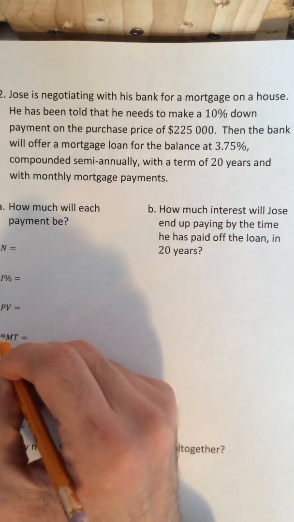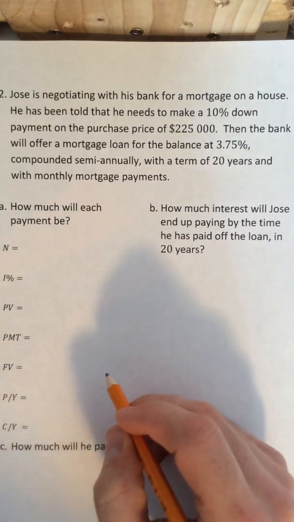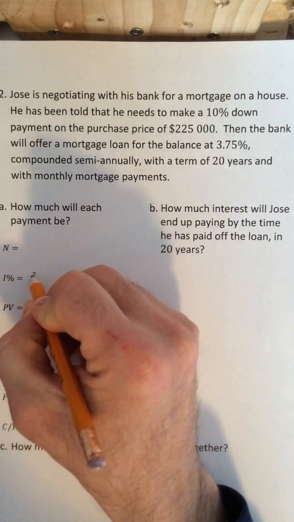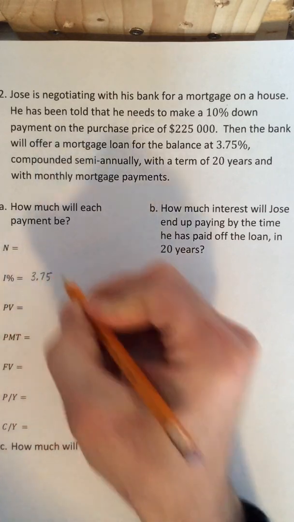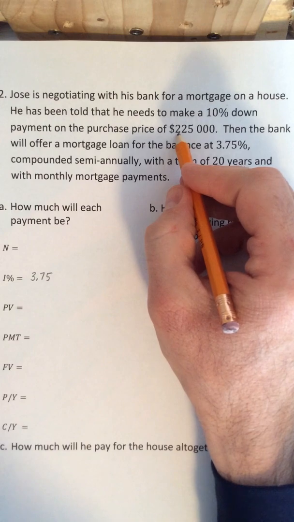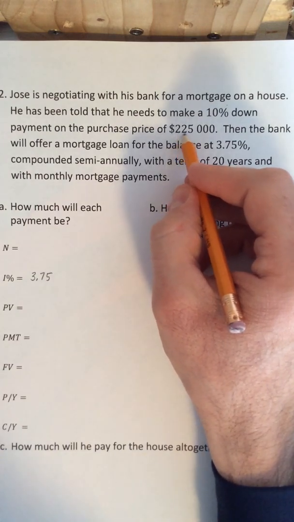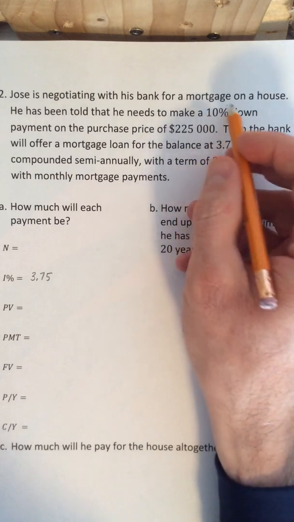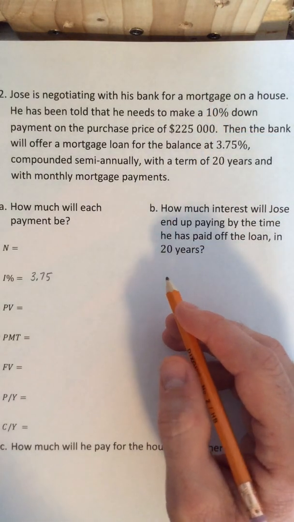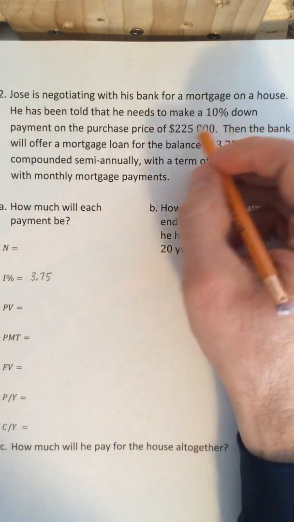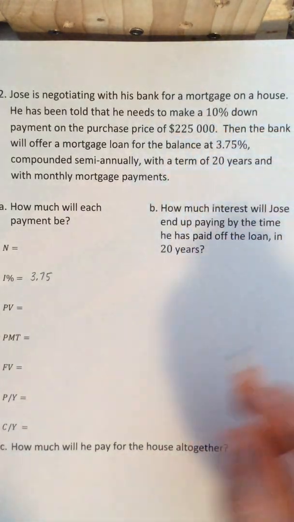So we're looking for this, the PMT. The information that we've been given is that the percent is going to be 3.75. The present value is going to be $225,000, but he has to pay 10% of this. So we are going to be subtracting 10%. Since 10% is being taken off, he's really paying 90% of this value.